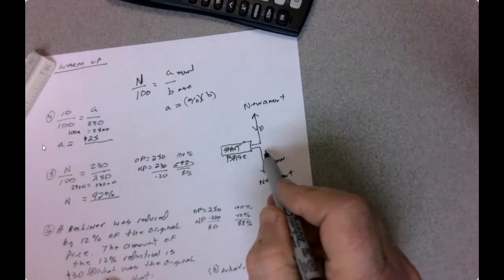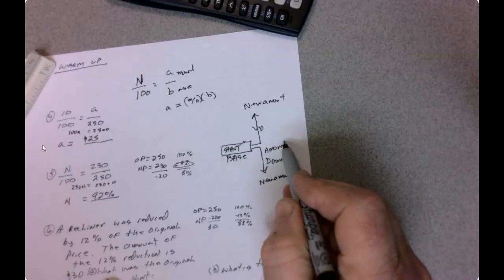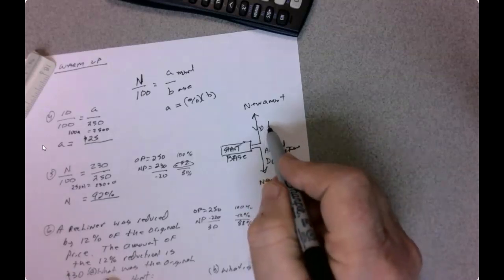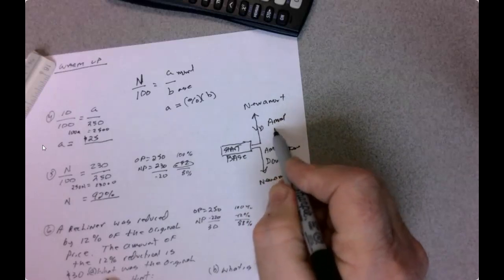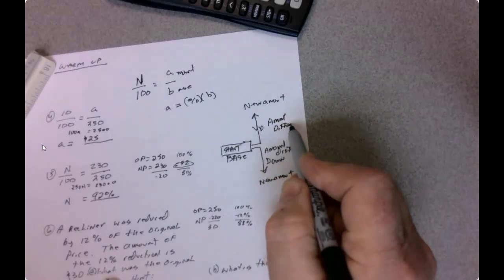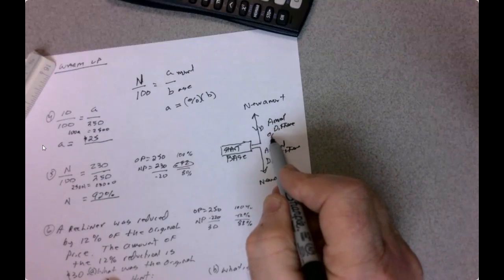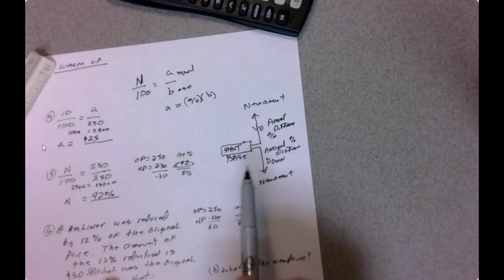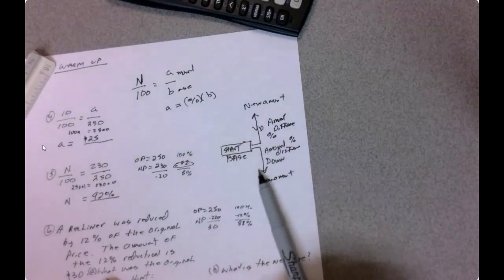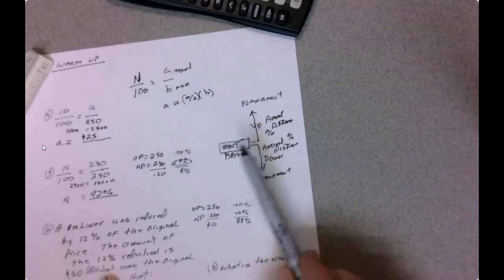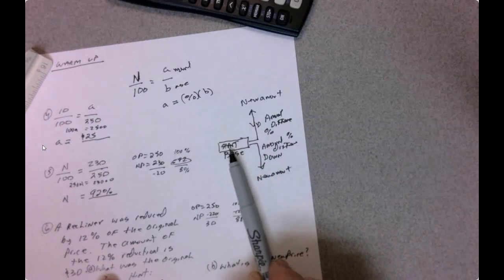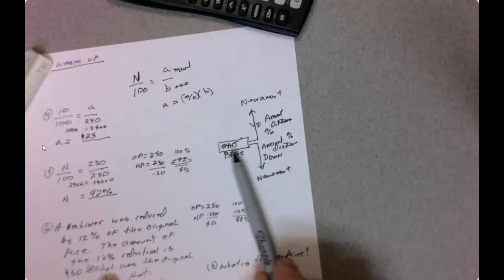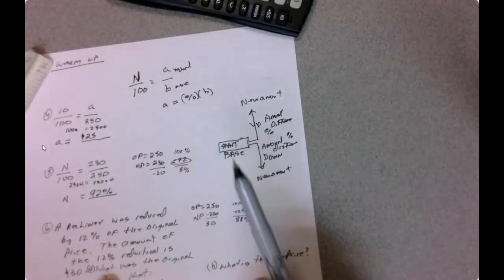Then you can have an amount difference or you can have a percentage difference. So when you have these problems, you're going to be given some combination of these values to find one of the others. But if you can remember that in all of them, whether you're going an increase or a decrease, your base is always going to be your starting point.